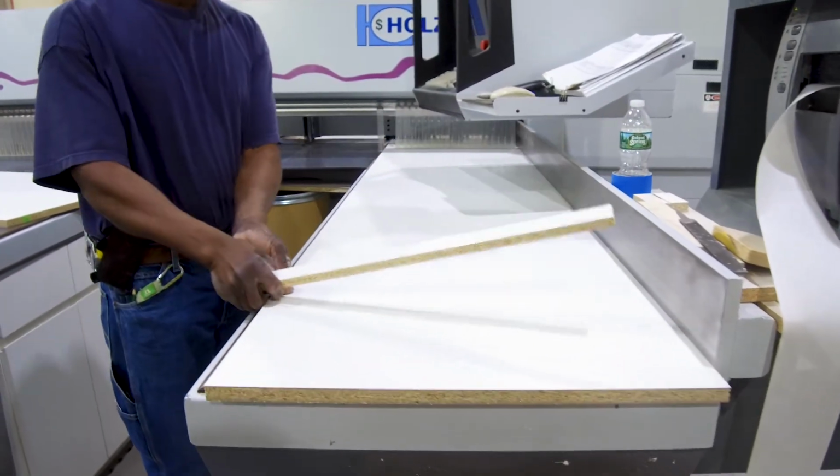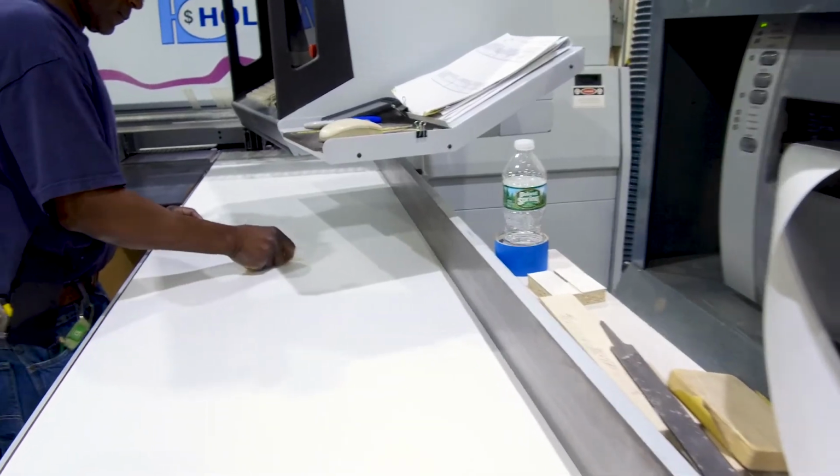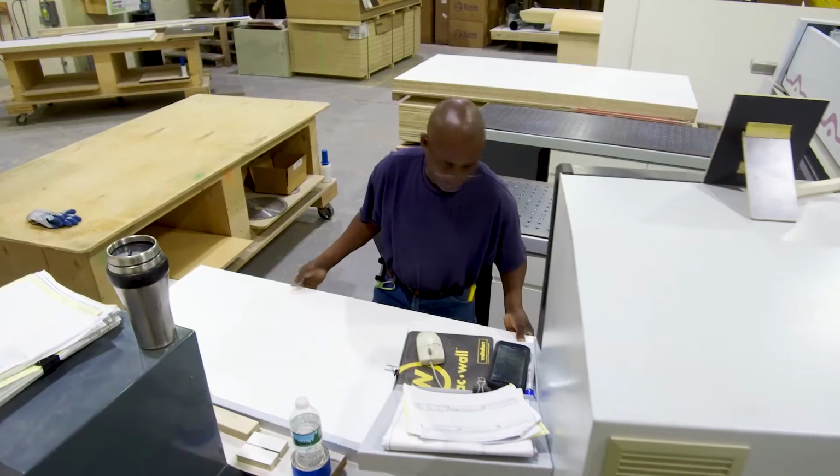As each part comes off the saw, a barcode label is affixed which will be used to identify the part as it flows through our shop.